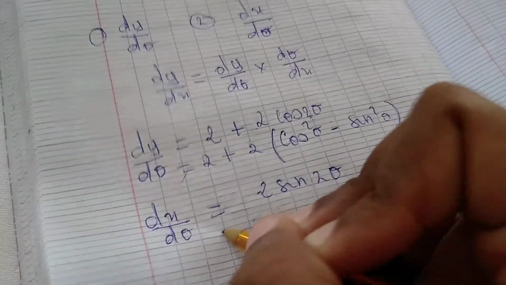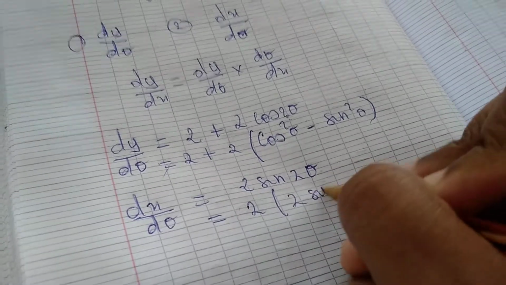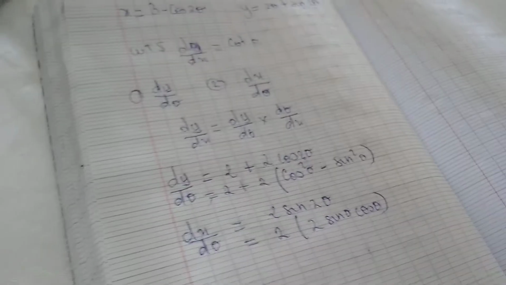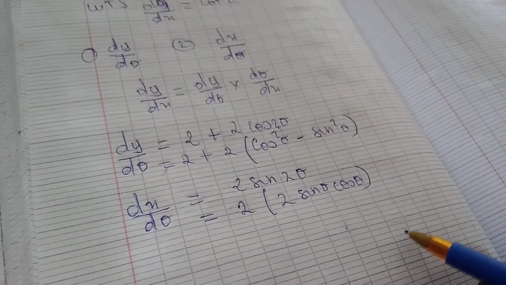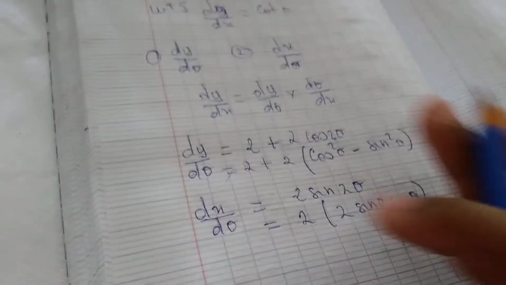And then this will become 2 into bracket, since sine 2 theta is 2 sine theta cos theta. I will explain double angles in one of my videos. So this one is for those who have knowledge about parametric equations and double angles, and are not really struggling on this topic.